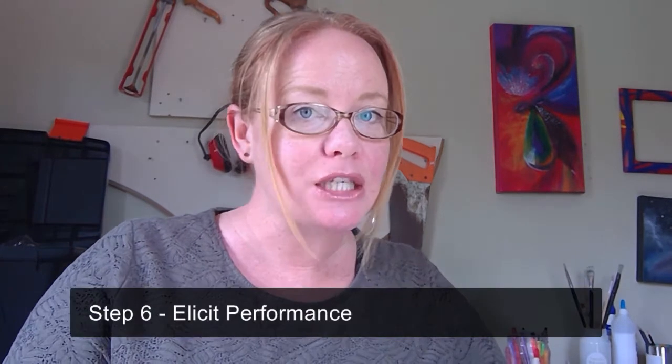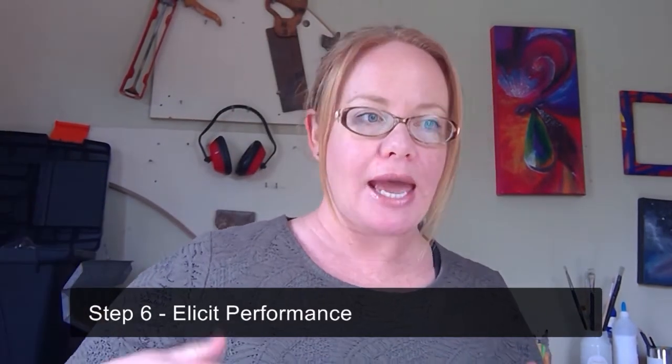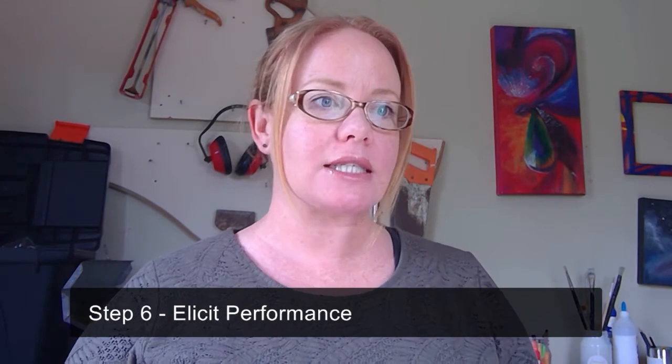So after you have presented the stimulus, I said last time I like to call that maybe the setup. You're setting up a situation or a scene where learners would need to learn something or to have the new information, and then you provide the learning guidance. You then need to do step number 6, which is elicit performance. And that means getting the learner to actually perform that thing.